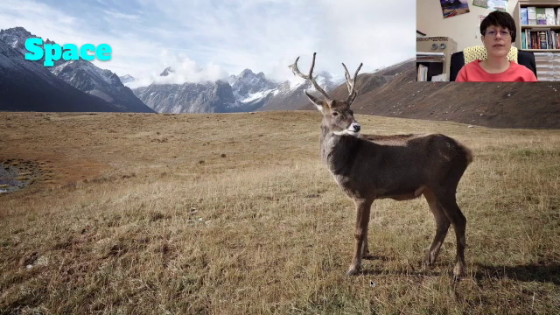And finally, all living things need space. They need space in their environment to thrive, to obtain all of the other things that they need. And the larger an organism is, the more space it tends to need to be able to get the food it needs to provide energy for itself, to provide the water that it needs. And very small organisms tend to need very little space.